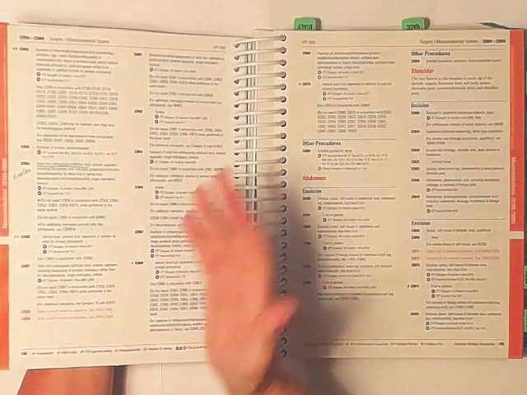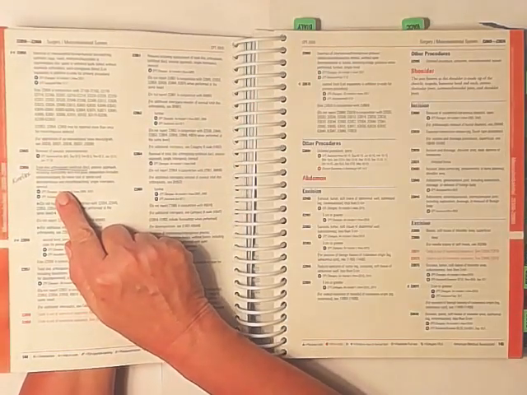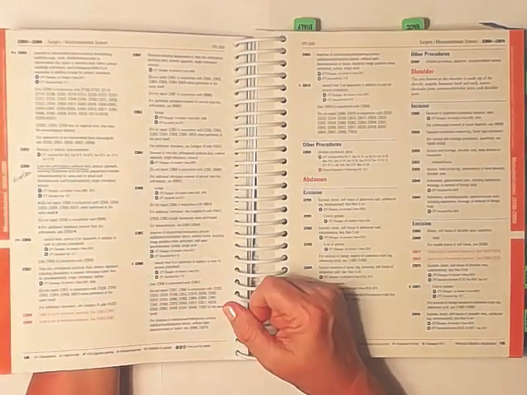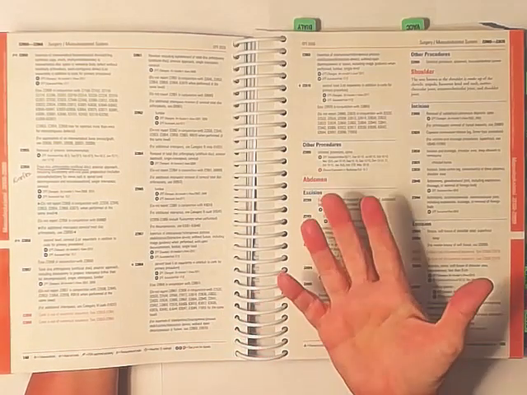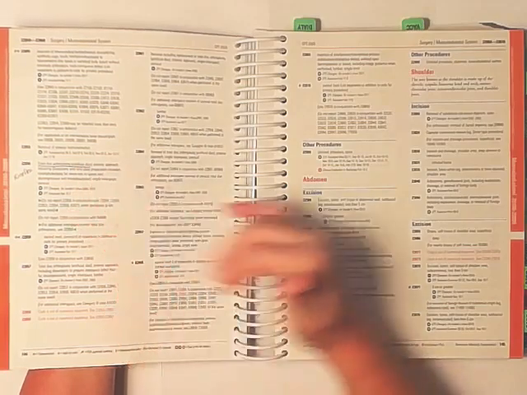Now we're going to be at, I will make note, 22856 is a total disc arthroplasty. So that's an artificial disc going in. 10 years ago, almost unheard of. Nowadays, more common.